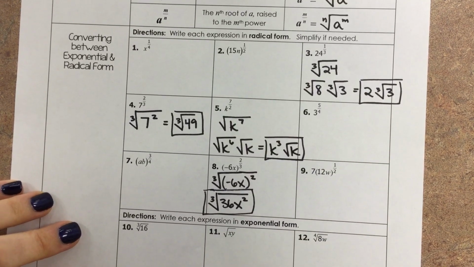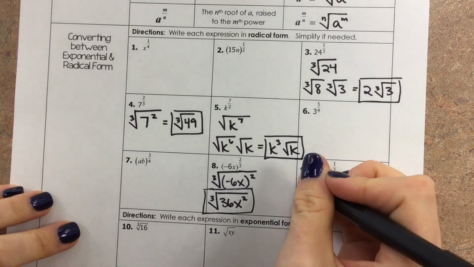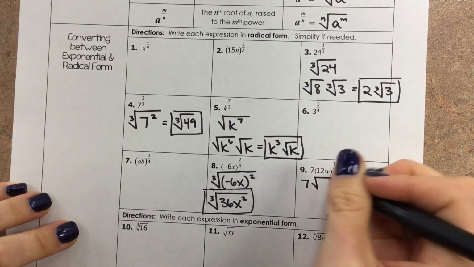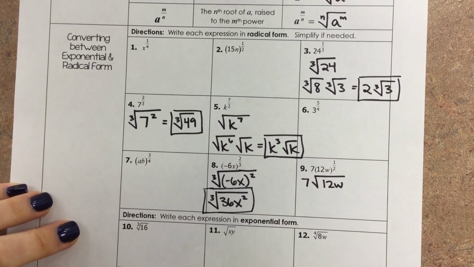1/2 means that 2 becomes your index. This 7 is not part of the exponent, so the 7 is actually still on the outside, and then our index is a 2. The 12w goes on the inside. It's technically raised to the 1st power.